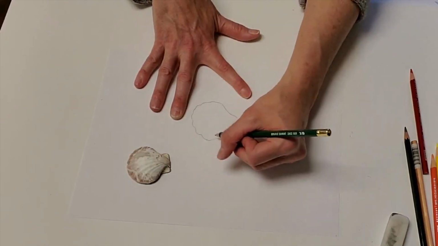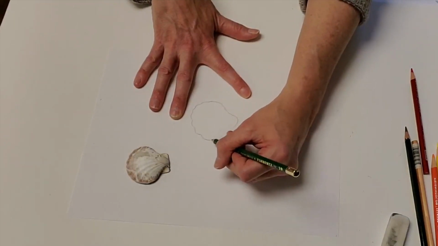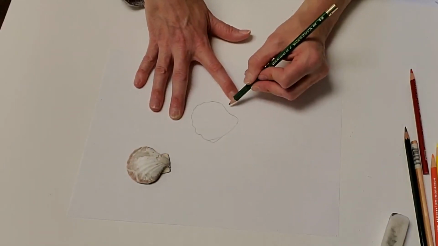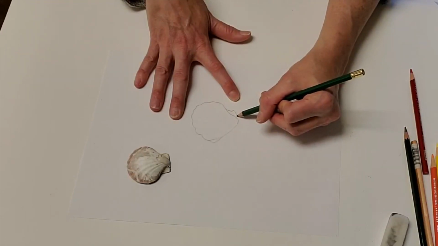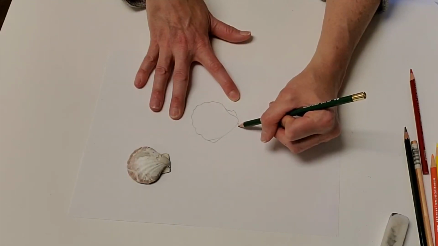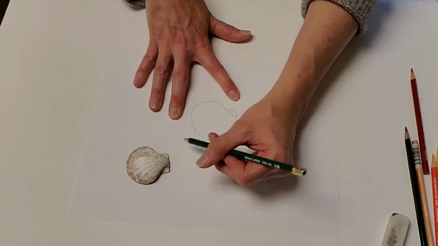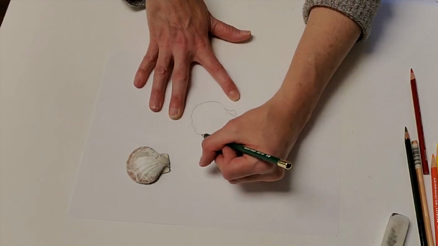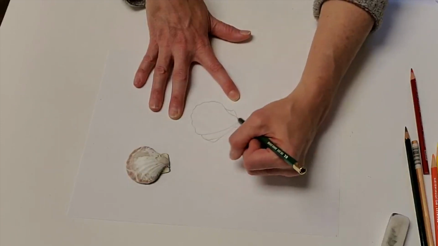If I'm looking at it, I see that this edge of the shell comes over and overlaps this piece of my shell. Then I'm going to draw in this little flange. It comes over and it goes like that. And these lines that come across the top are super important. As they get closer to the end of the shell, they get closer together.